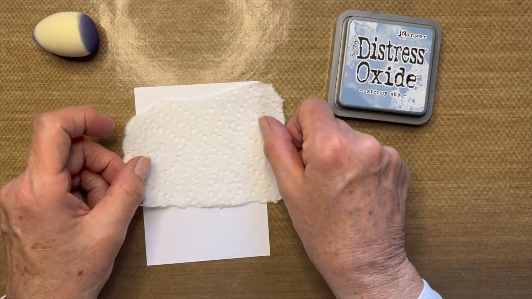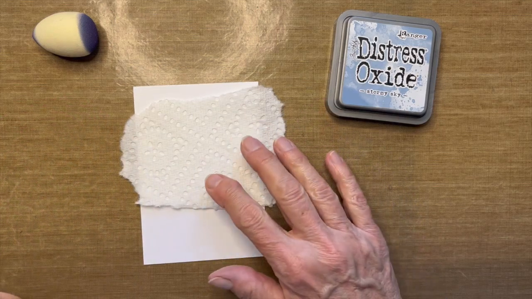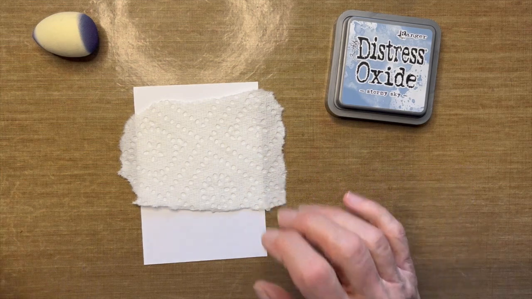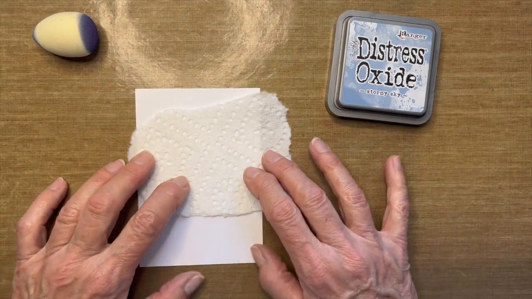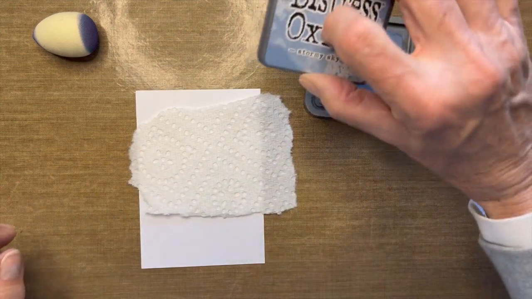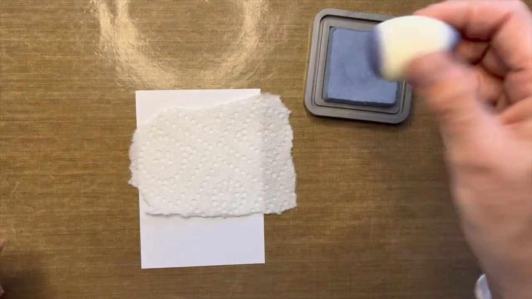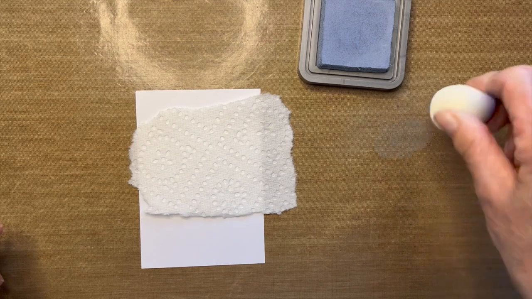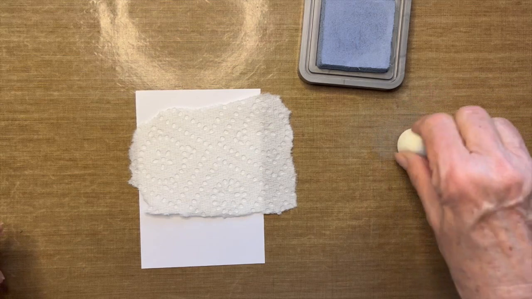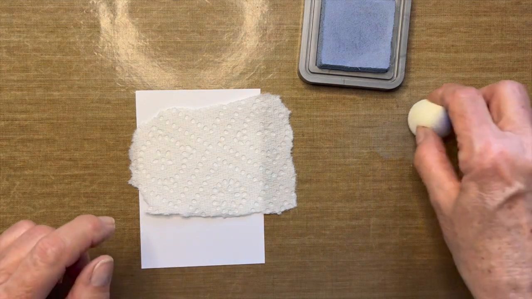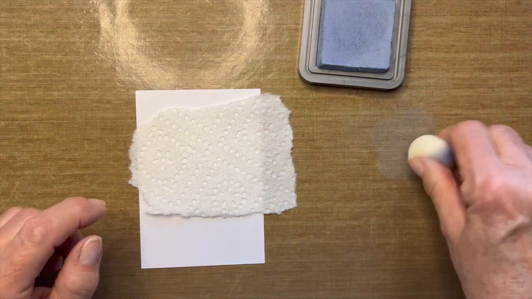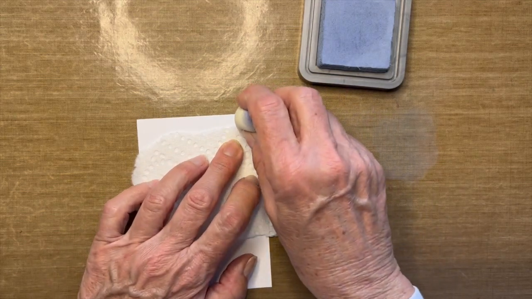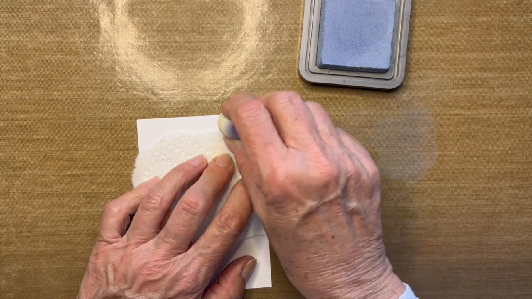So what you do is you lay this piece of paper towel onto your card base. Doesn't matter where you start. It doesn't matter at what angle. You just lay it down and go for it. So let's start with the Stormy Sky. I'm going to tap my smoothie into the ink. Now this is fairly new, so I'm going to take off a lot of the excess. I just want a very light amount of ink. Okay. Now, I'm going to just hit the edge of that paper towel with the ink on this smoothie.